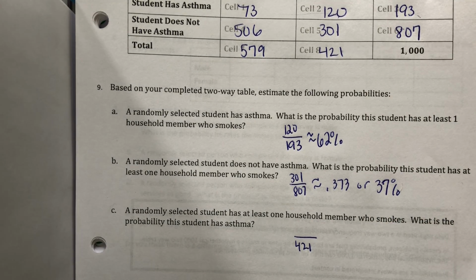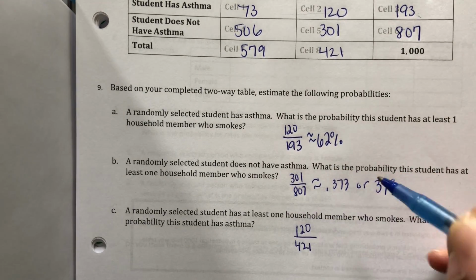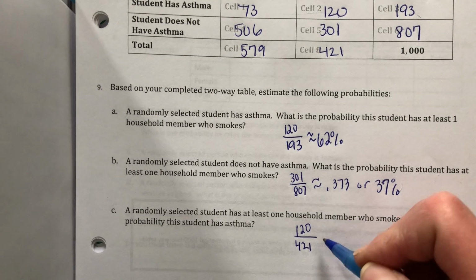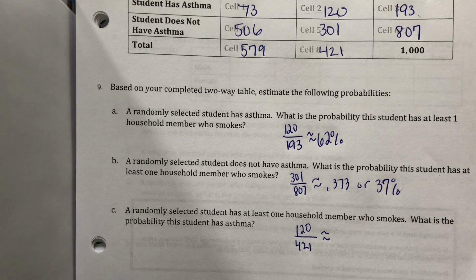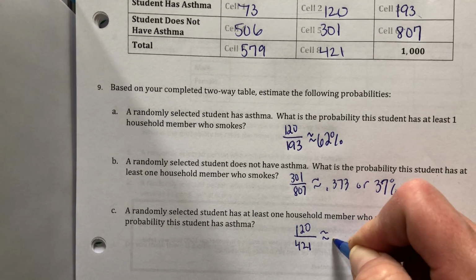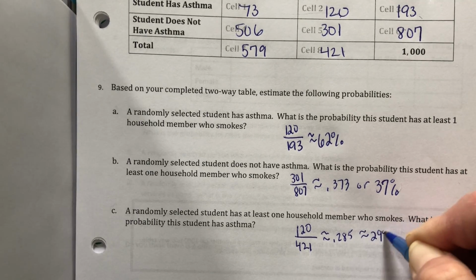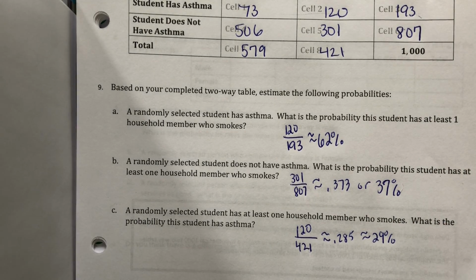We're looking to choose a student that has asthma out of that number. There are 120 students that have asthma out of a total of 421. If I divide that through, it comes out to about 0.285, or roughly, rounding to the nearest percent, about 29% of the students.